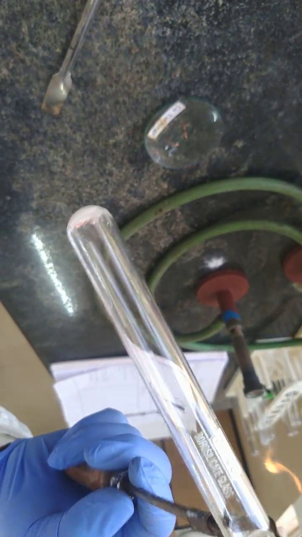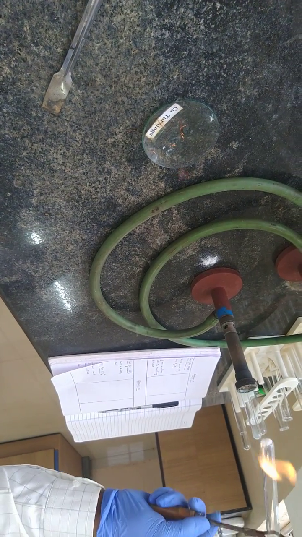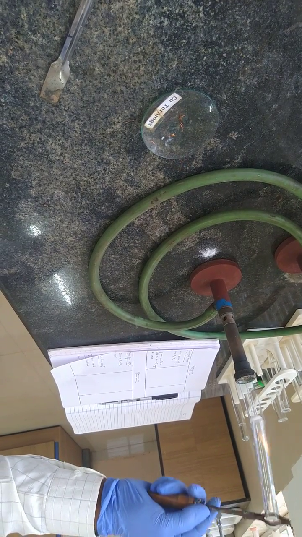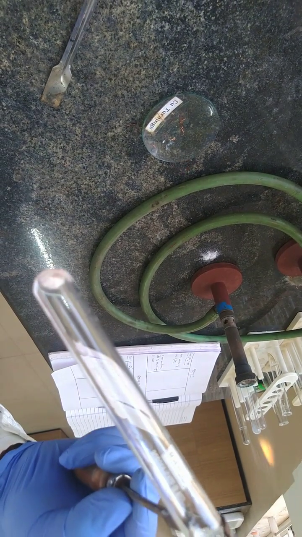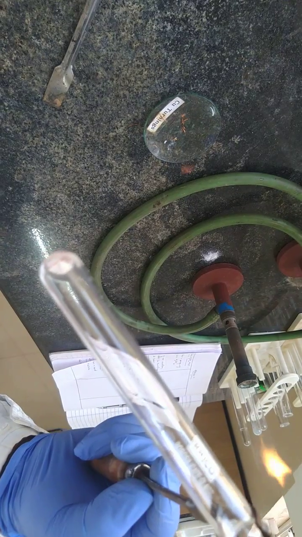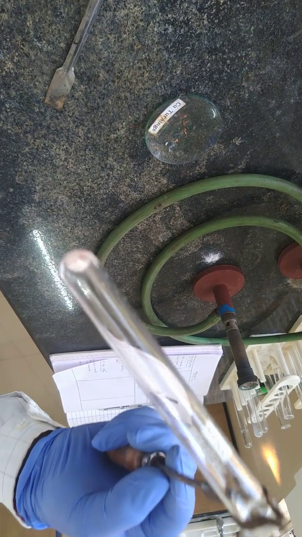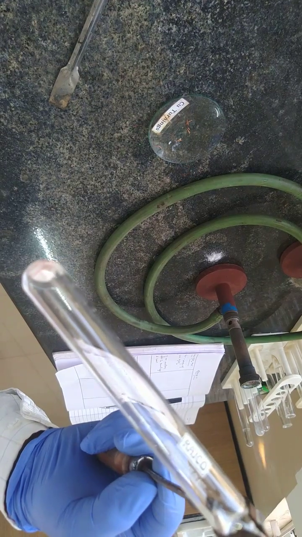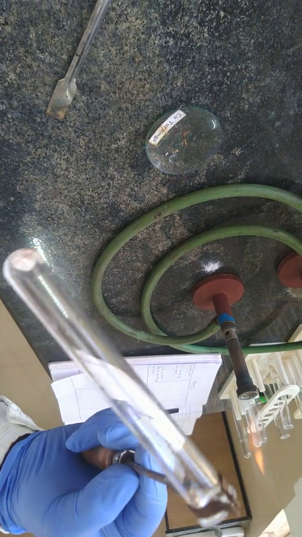Yes, so you can see the copper turnings in the test tube. After adding copper turnings, you are going to heat it on the Bunsen flame. Yes, even after the heating we are not getting any action, we are not getting any reddish brown gas, which means it is having no action. Therefore group 2 is absent.